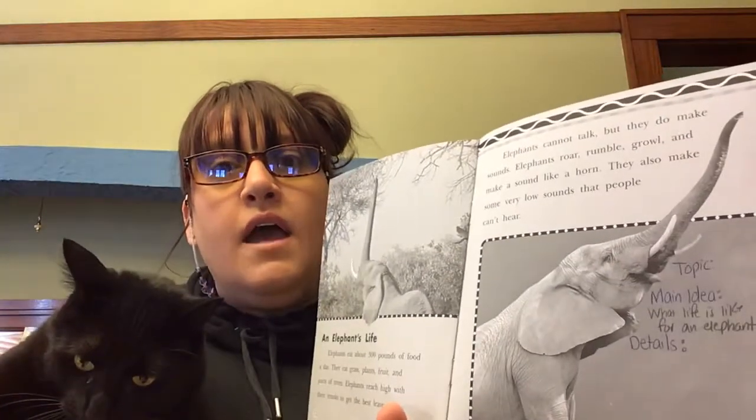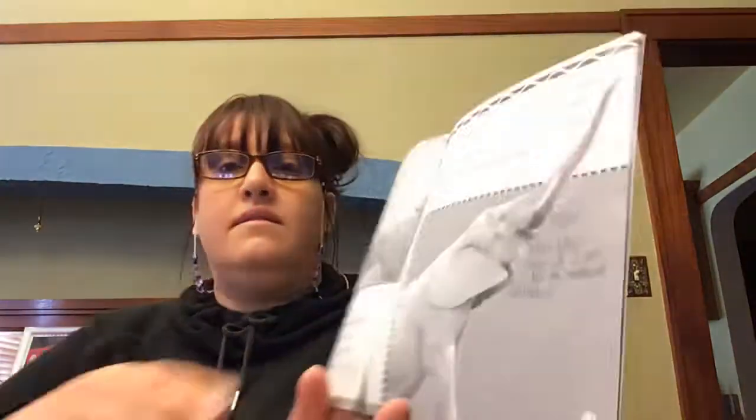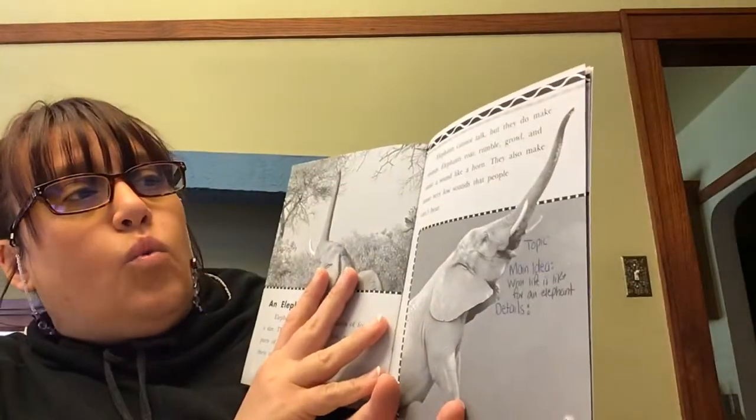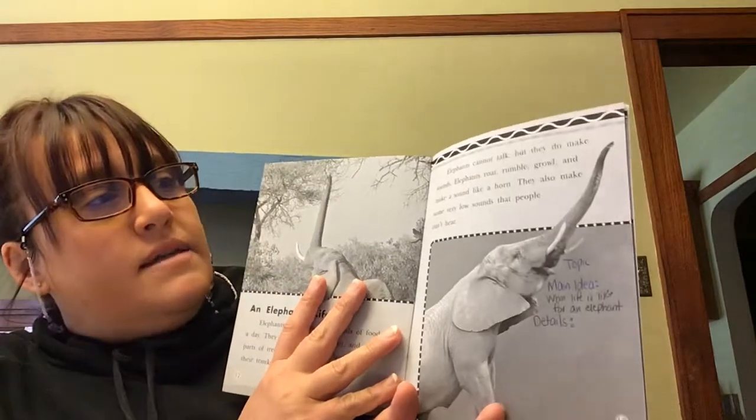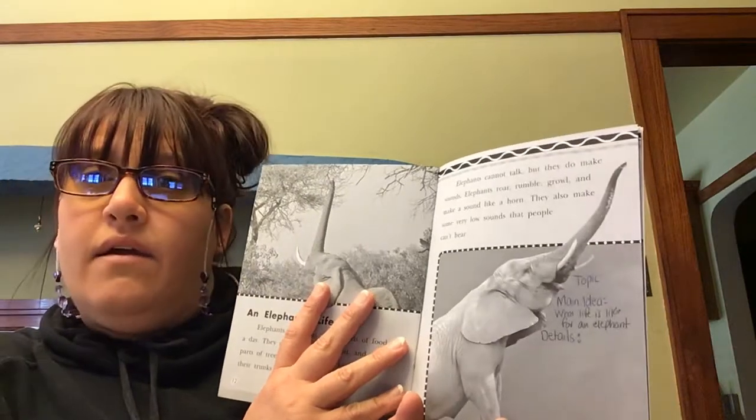Elephants cannot talk, but they do make sounds. Elephants roar, rumble, growl, and make a sound like a horn. They also make very low sounds that people can't hear. That's interesting. I only thought that elephants made that kind of sound like a horn with their trunk. But I learned that they roar, rumble, growl. I wonder if you could find a video with the sound of an elephant roaring or rumbling or growling. That would be interesting.